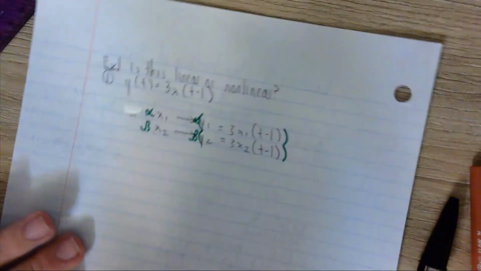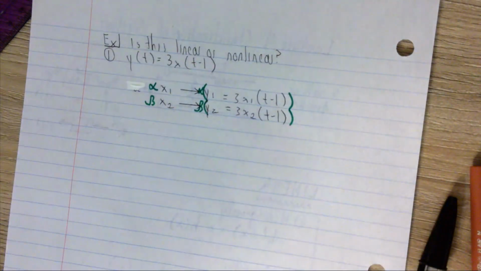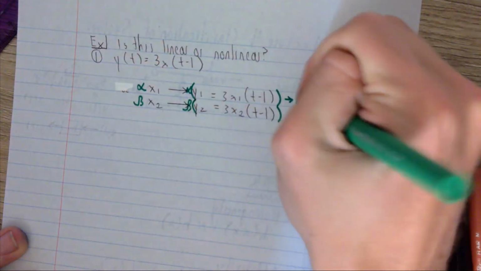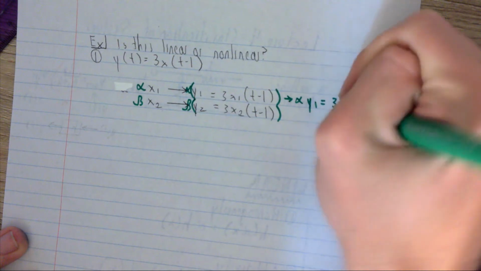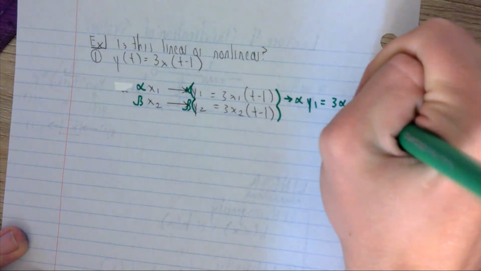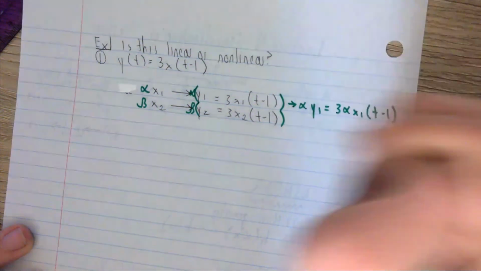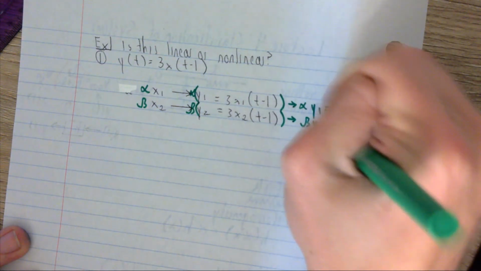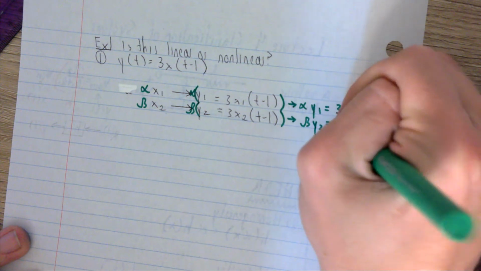As a result, we get alpha y1 is equal to 3 alpha x1(t minus 1), and beta y2 is equal to 3 beta x2(t minus 1).